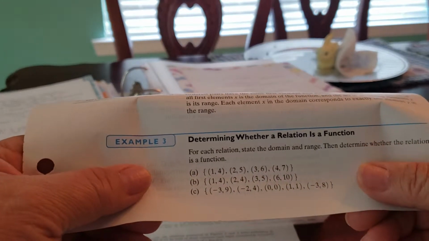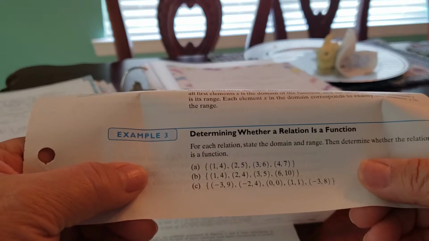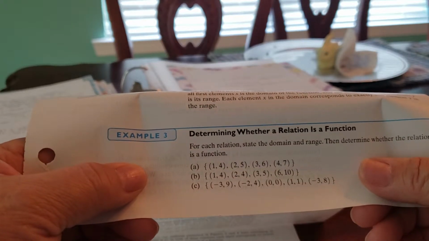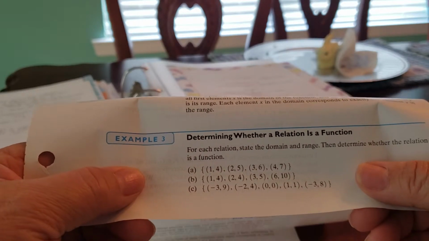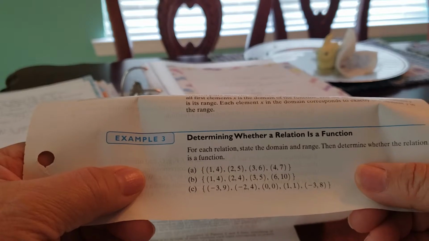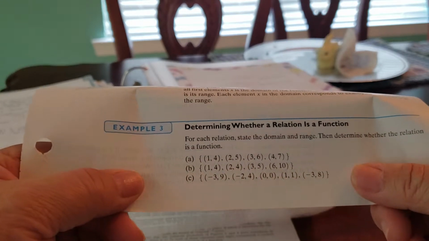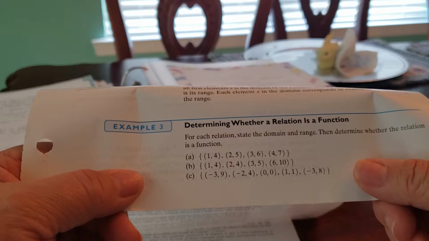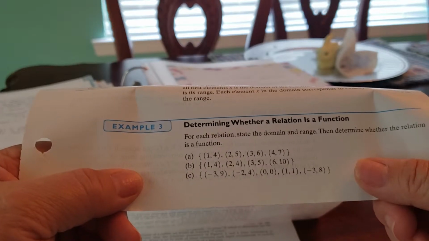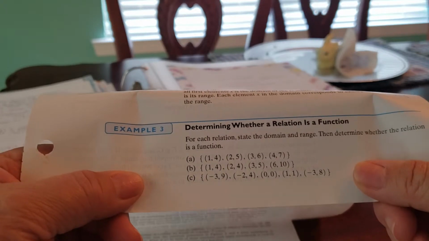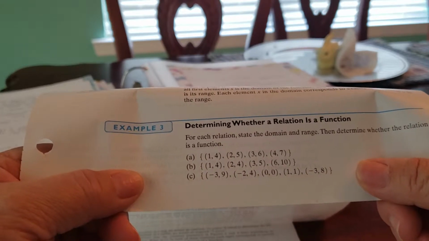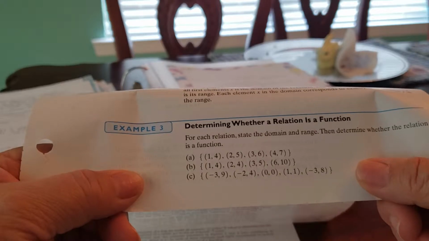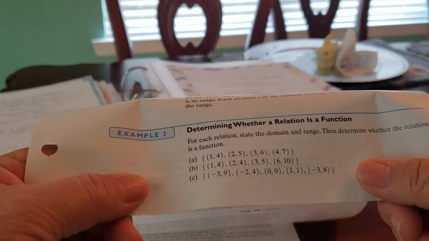In section B, the X values are 1, 2, 3, 6. That makes it a function. No X is used twice. Notice that I'm not even concerned about the Y's, only the X values. In example C, my X values are -3, 2, 0, 1, -3. Whoops, not a function because -3 is used twice. It's paired with both 9 and 8. That causes it not to be a function.